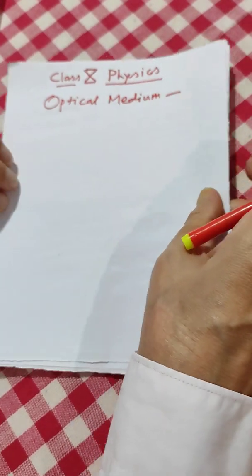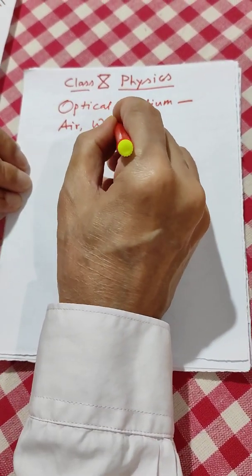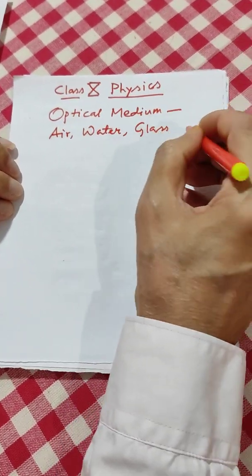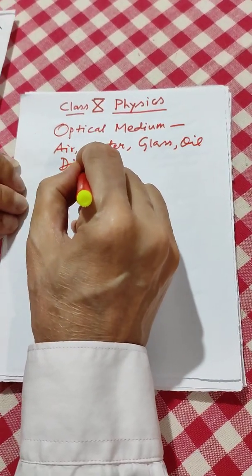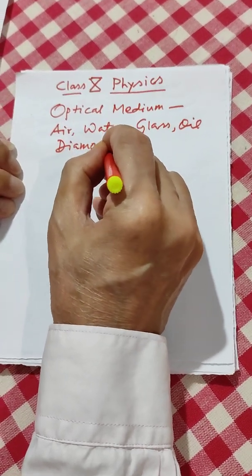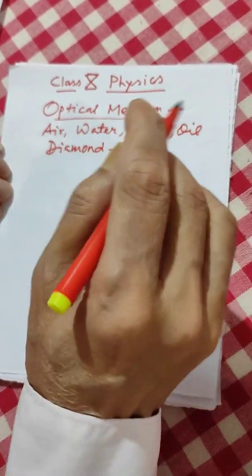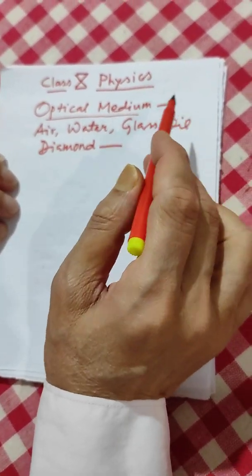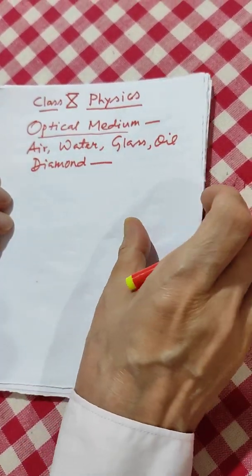Now any medium like air, water, glass, oil, diamond, you follow? Now there are some more. Now these are called optical medium because they are transparent and through them light can pass. So any transparent medium through which light can pass is called optical medium. So these are some common examples of optical medium.